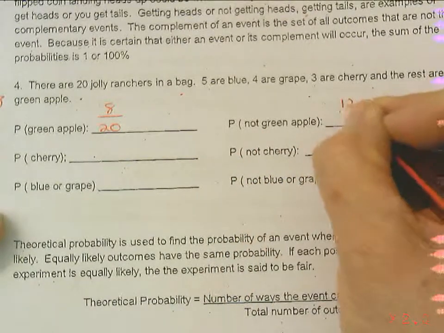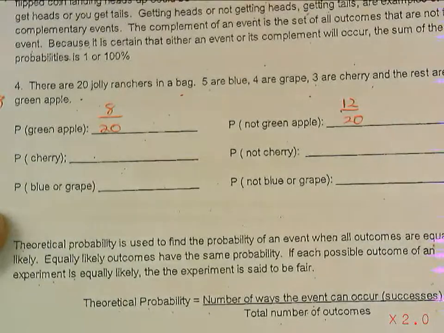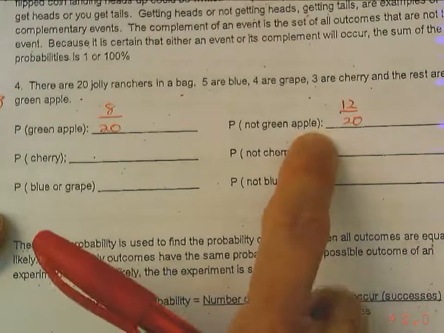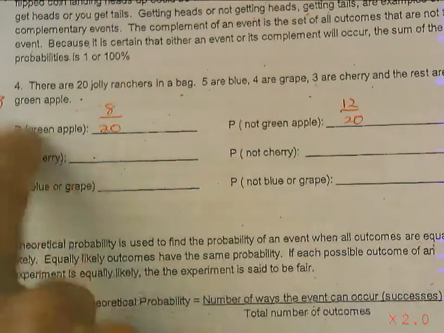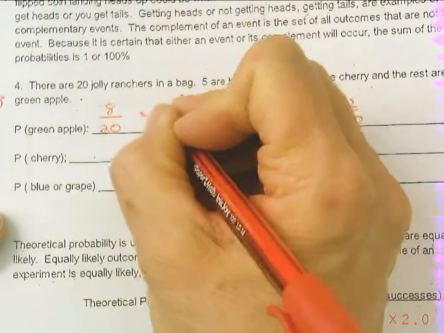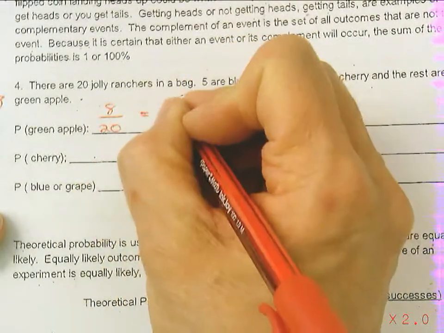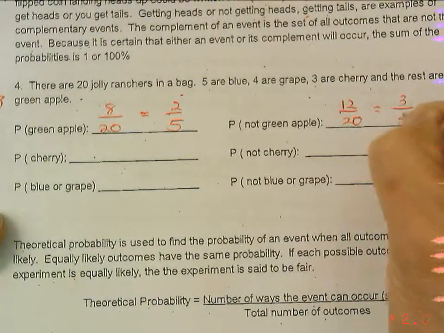What's the probability of not getting green apple? Well, it would have to be 12 out of 20, because 8 out of 20 plus 12 out of 20 has to equal 1, because these are complementary events. Either you get a green apple or you don't get a green apple. So together, it has to be 100%. So this I would write as 2/5, and this I would write as 3/5.